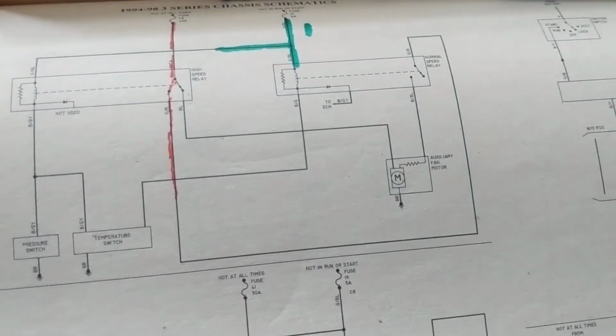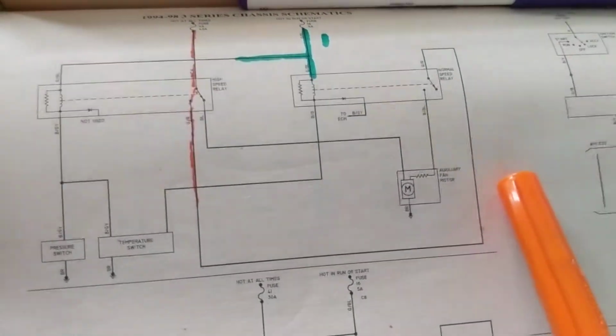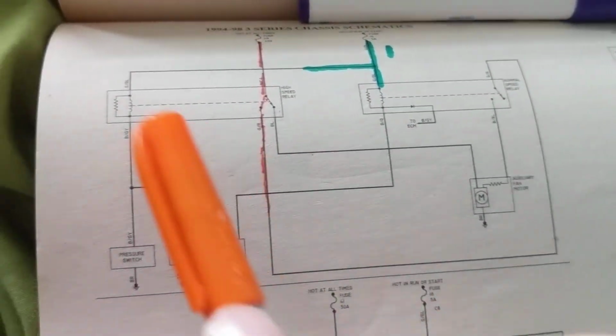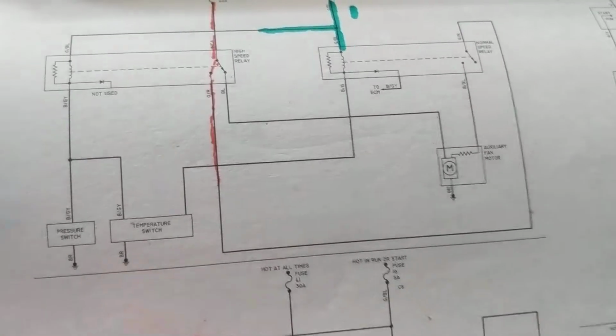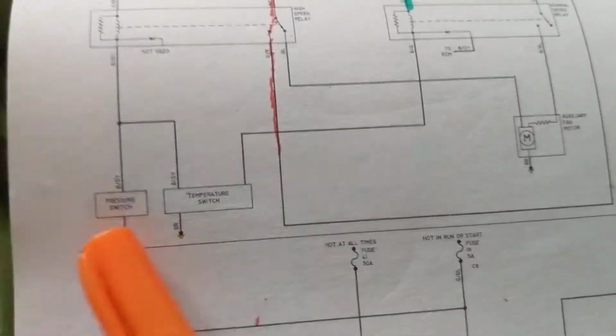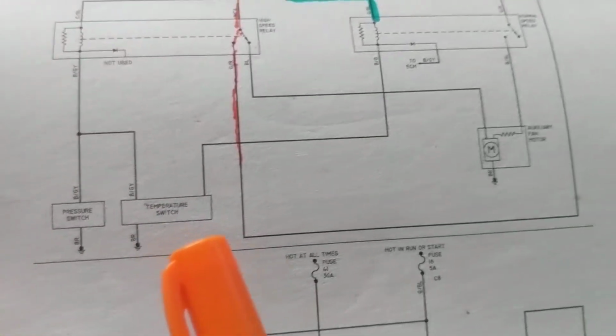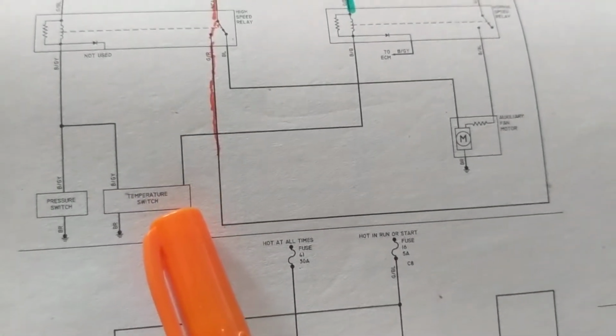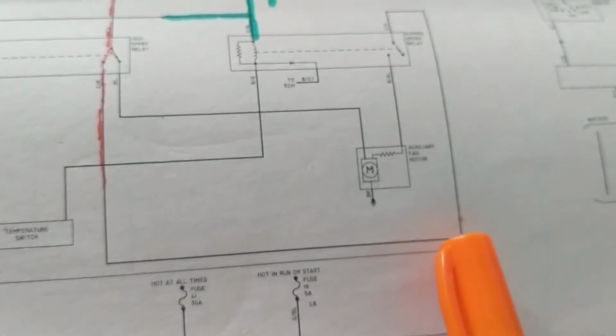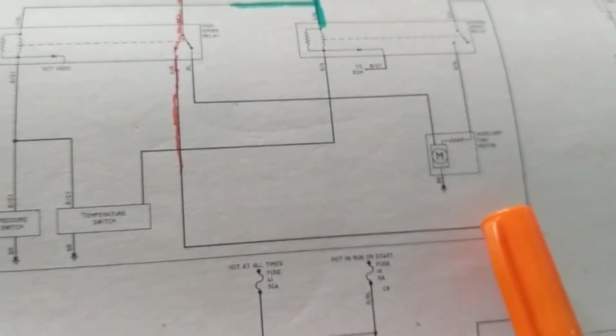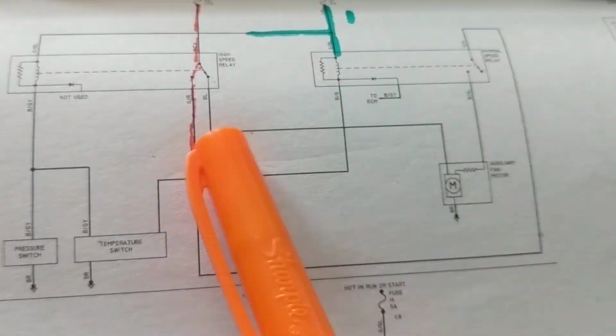So, let's establish a couple of facts here to really analyze this circuit. Now, let's say I'm a beginner in automotive. I don't know too much about motors. I don't know too much about relays. I know how a relay works. Again, this is the key. Pressure switch, temperature switch. According to the temperature, all of this will be determined. Which one will be activated? Which relay will be activated?